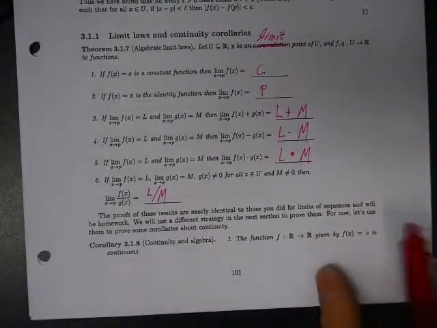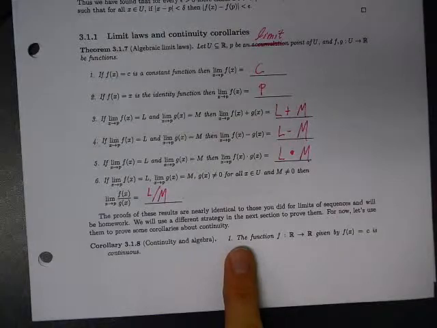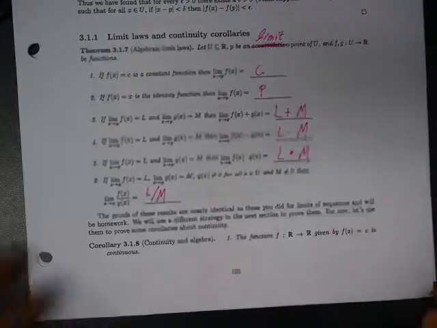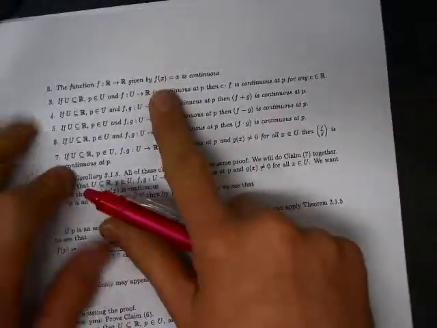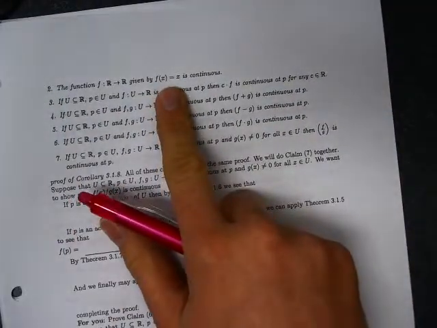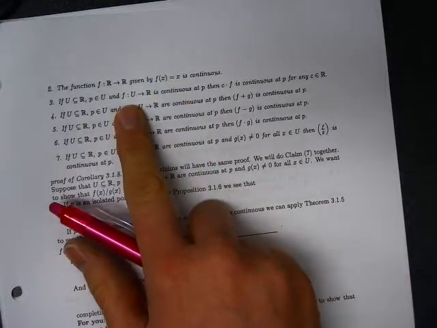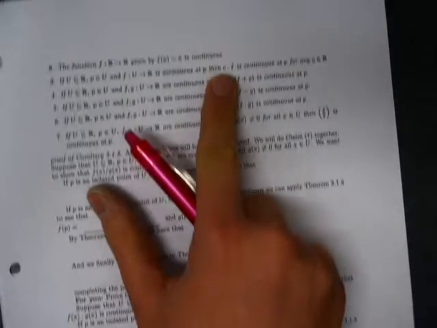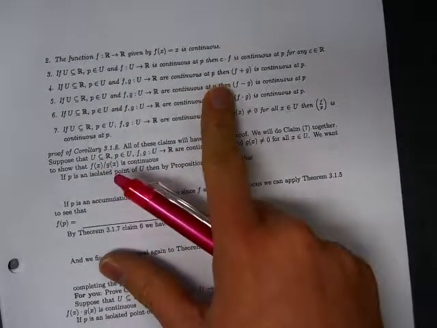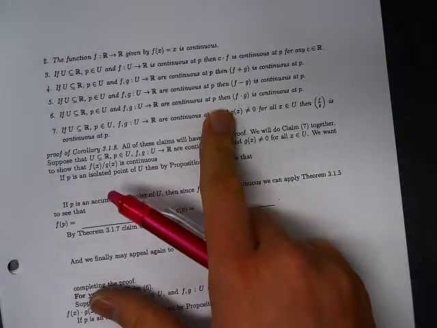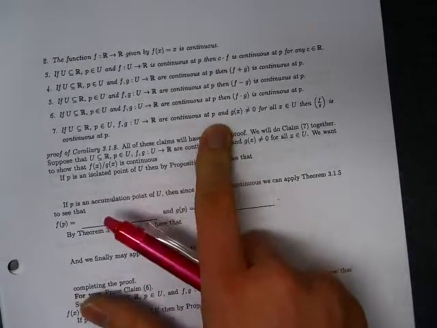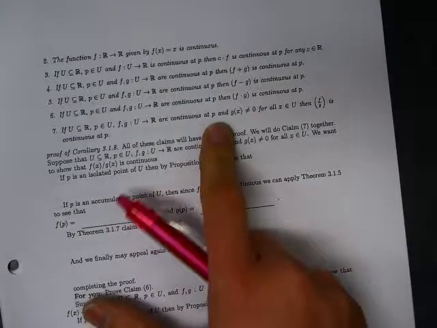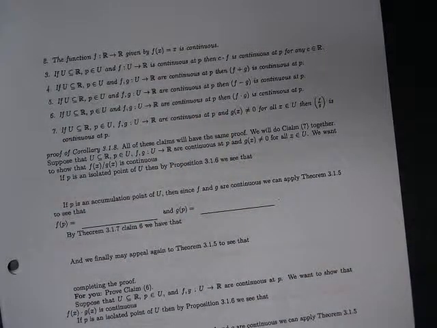So here are some corollaries. The constant function is continuous. The function given by f of x equal to x is continuous. If you have a continuous function and multiply it by a constant, you get a continuous function. If you add two continuous functions together, you get a continuous function. If you subtract continuous functions from each other, you get a continuous function. If you multiply them, you get a continuous function. If you take a quotient of two continuous functions and never divide by 0, then you get a continuous function.